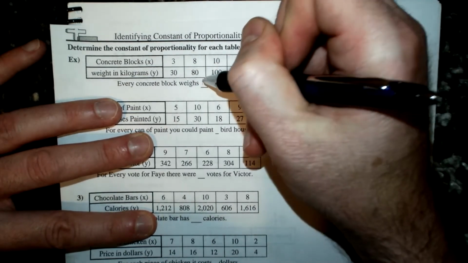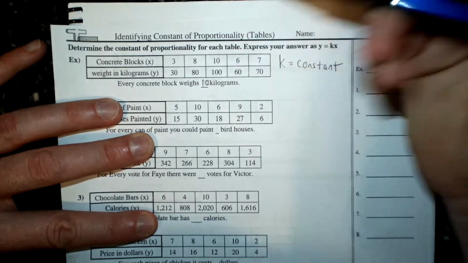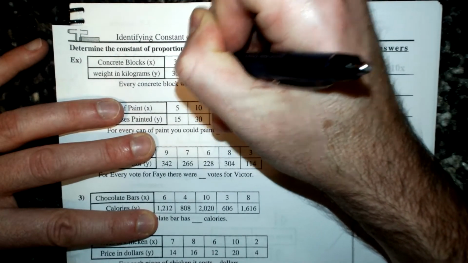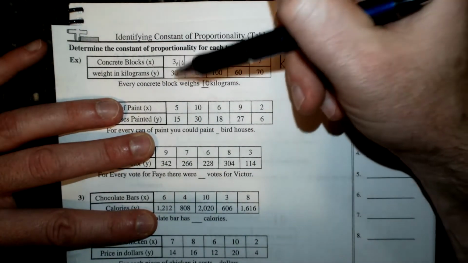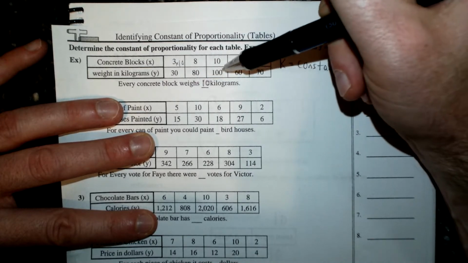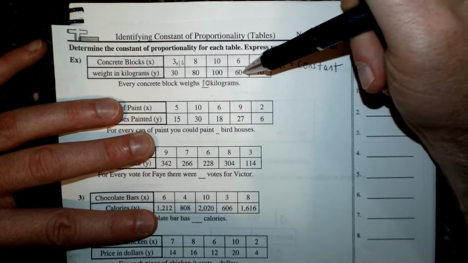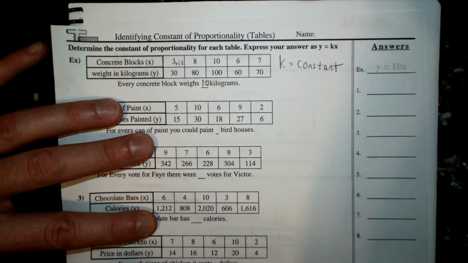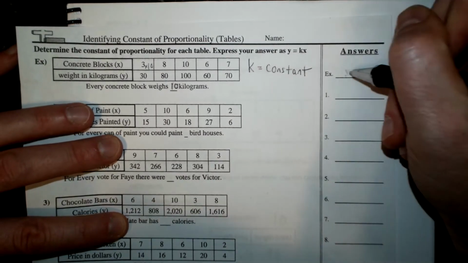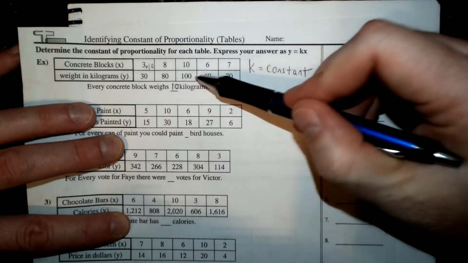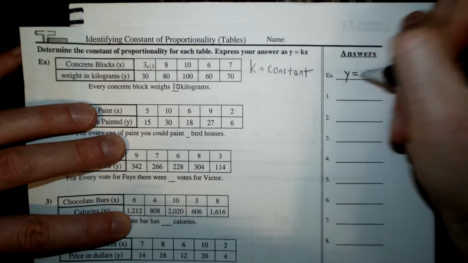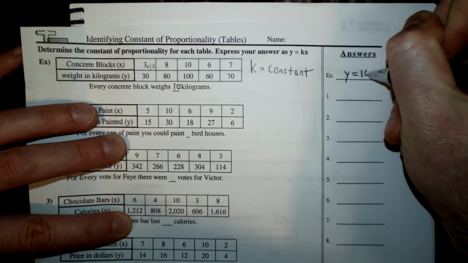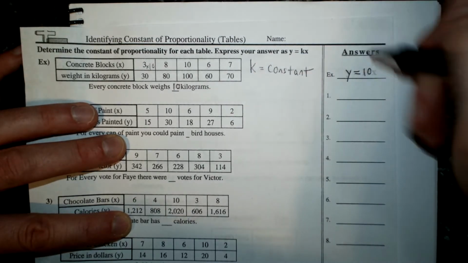Now it says here that your constant is 10 kilograms. So if I took 3 times 10, that would be 30. 8 times 10, 80. 10 times 10, 100. 6 times 10, 60. 7 times 10, 70. So every single time, your constant goes in the equation here. Y, the answer you got here, equals, so you get it from taking your constant of 10 times your x.